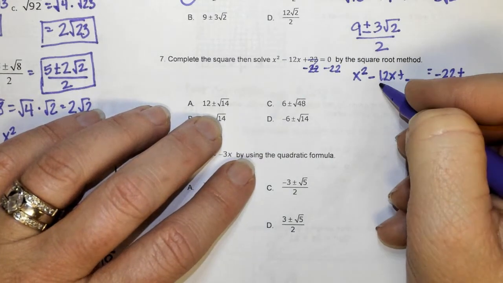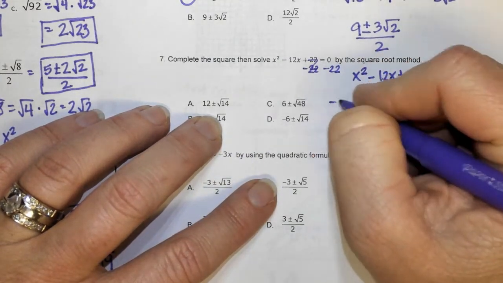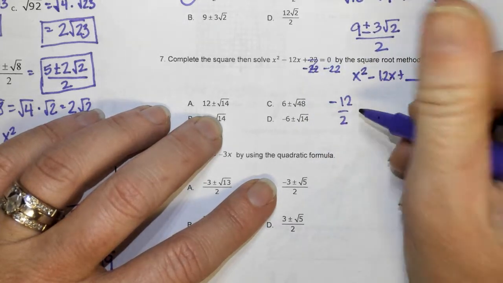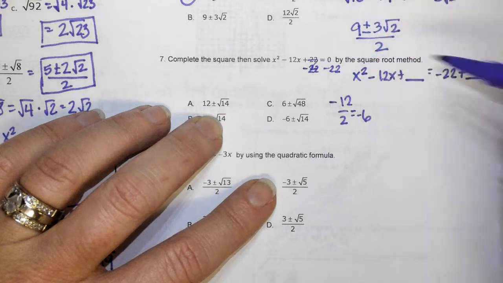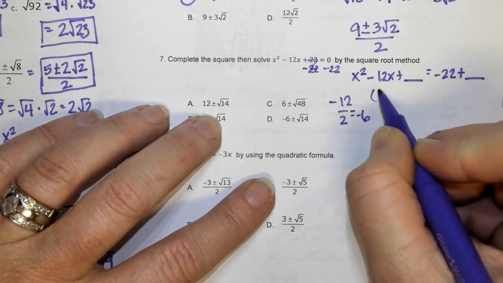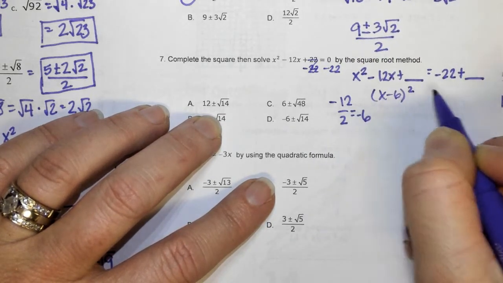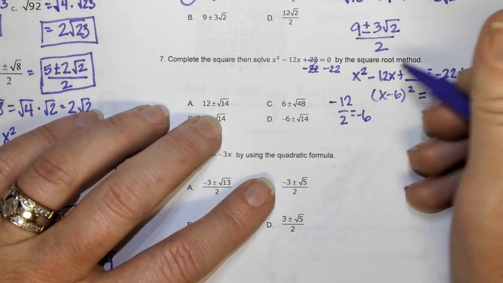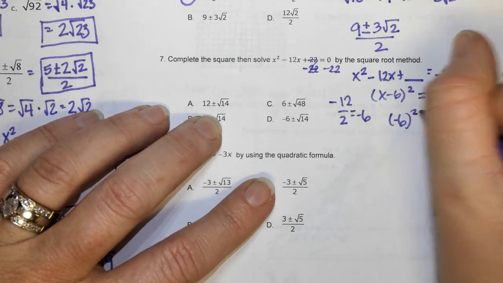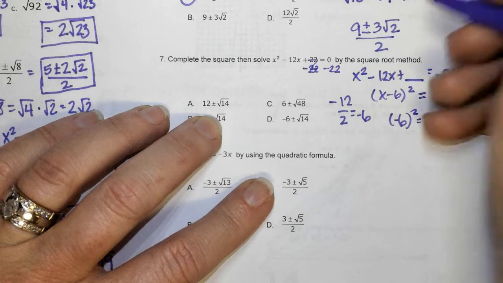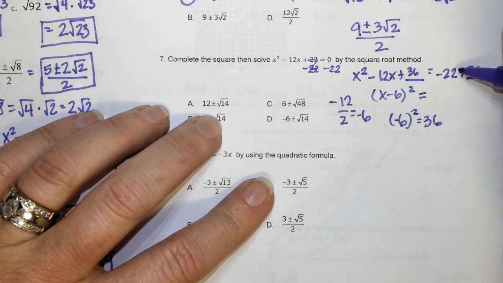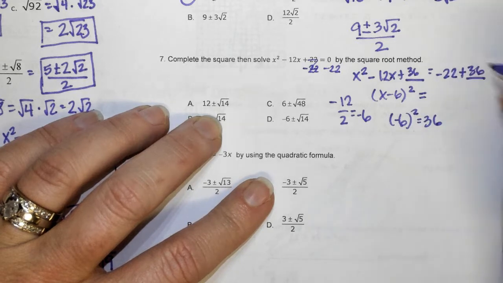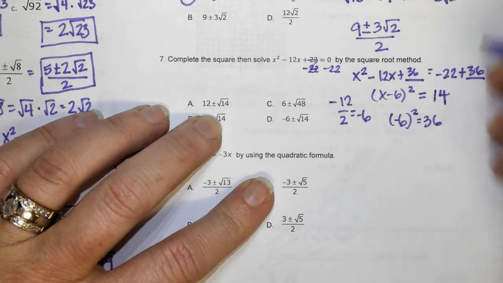So now I'm going to take my b value, which is negative 12, divide that by 2. That's going to give me negative 6. So that means this perfect square trinomial that I'm creating is going to have the factors of x minus 6 squared equals. And then I'm going to take negative 6 and square it to get 36. So that's what goes here and here. So then negative 22 plus 36 is going to give me 14.